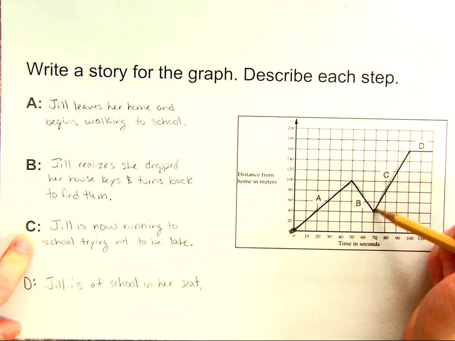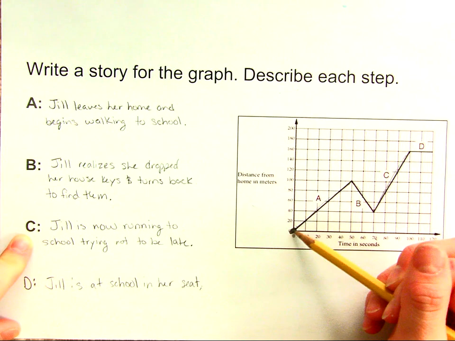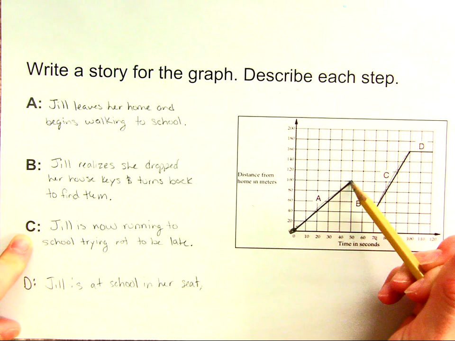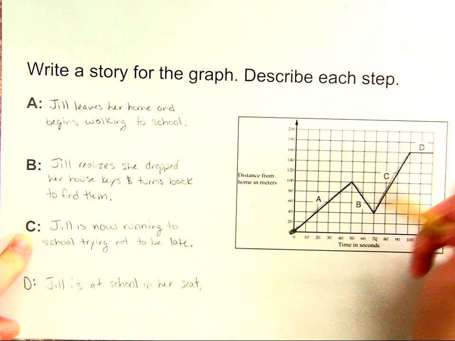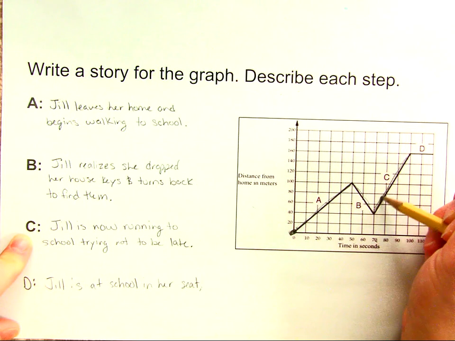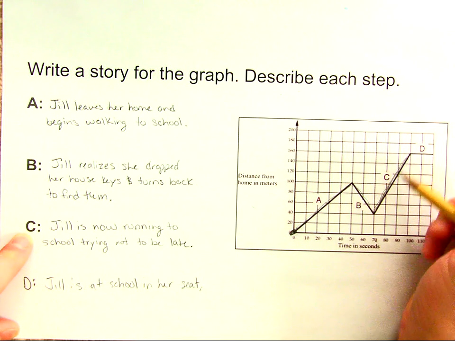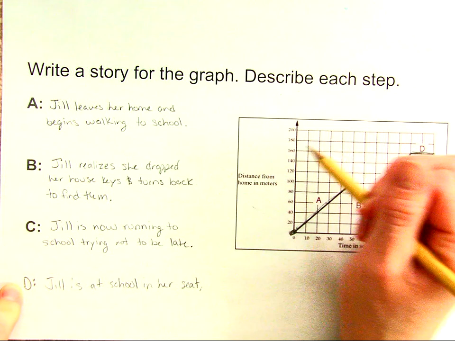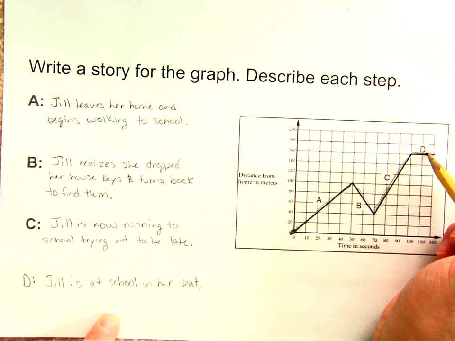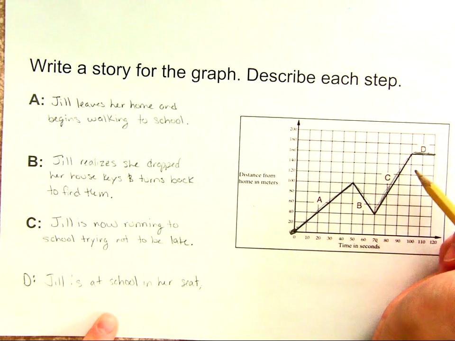So I threw that in there because this is not a very steep slope, and this is steeper, which means this is a faster pace. Right? So here I said she was walking, then here I said she was running, to kind of get that into my story, the change of pace. And then D, her distance isn't changing, so I said she's in her seat at school, which means she's not moving. Our distance isn't changing.